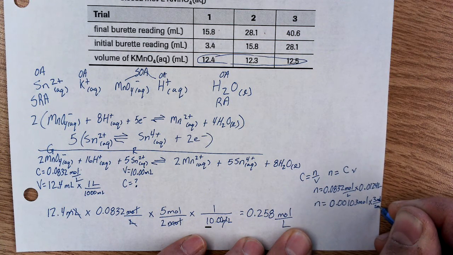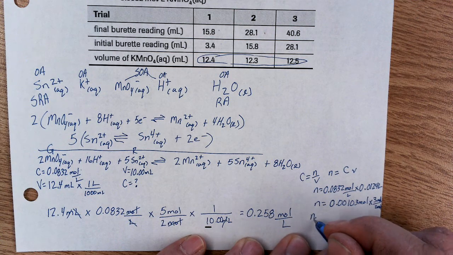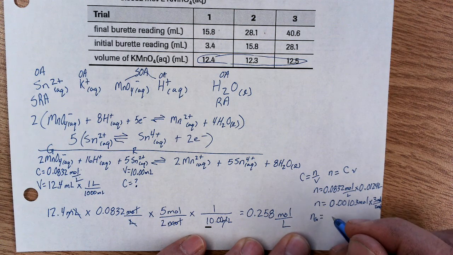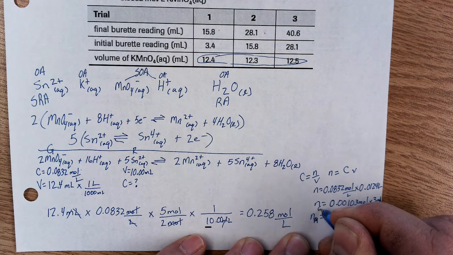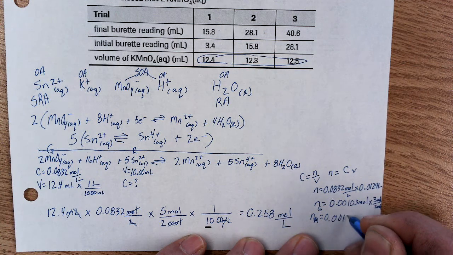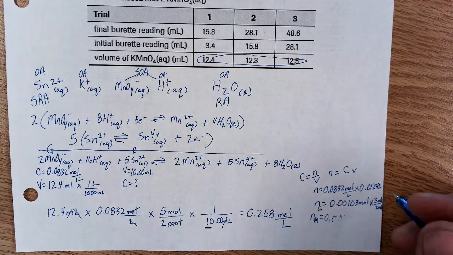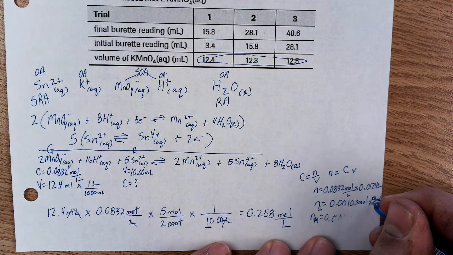I'm in another room here. So then I get my moles of given is equal to moles of required. This should be 5/2, I wrote it down wrong.